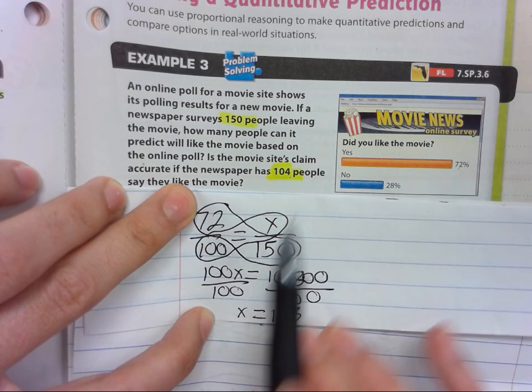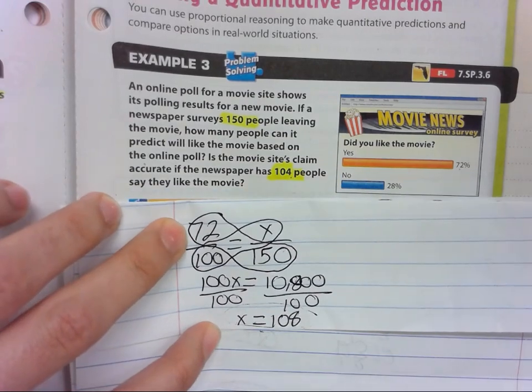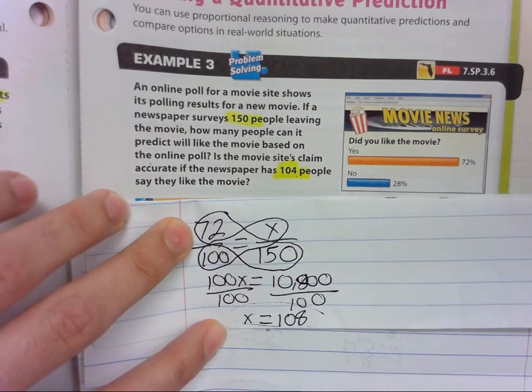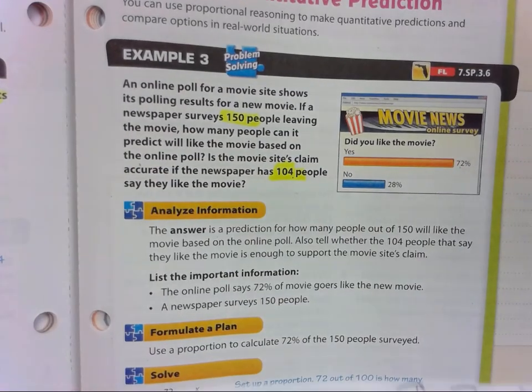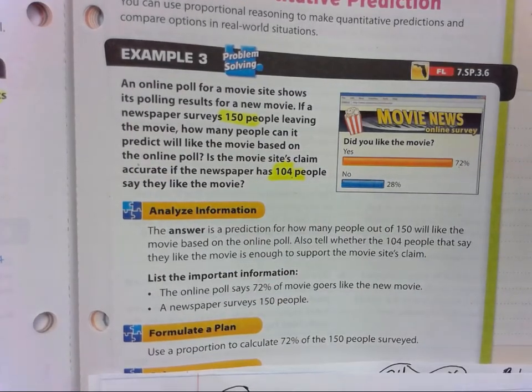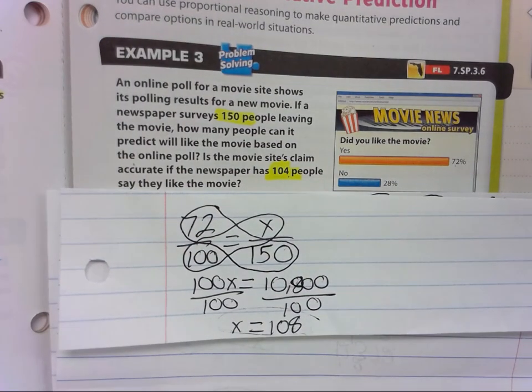The movie site's claim is that 104 people say they like the movie. Is this accurate? Yeah, it's accurate. 108 out of 150 people. So we would say that it is accurate because it's pretty close. 104, 108, only off by 4 people.